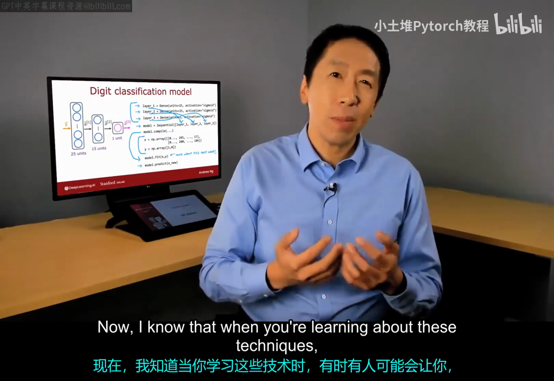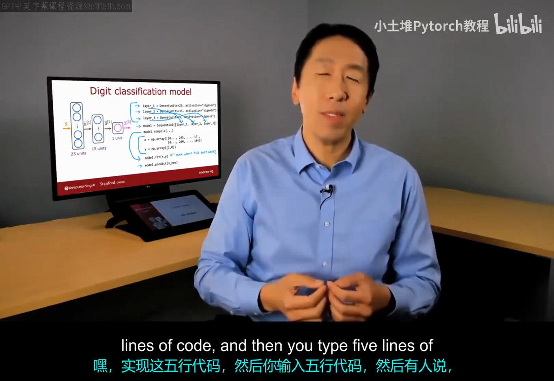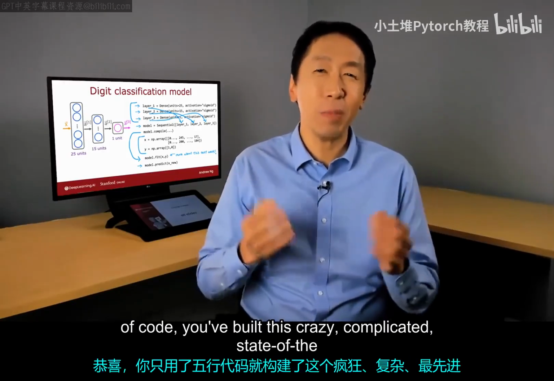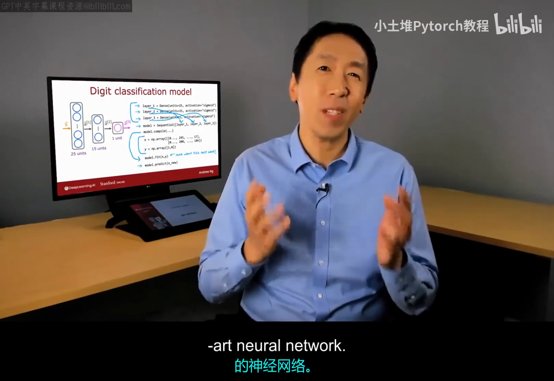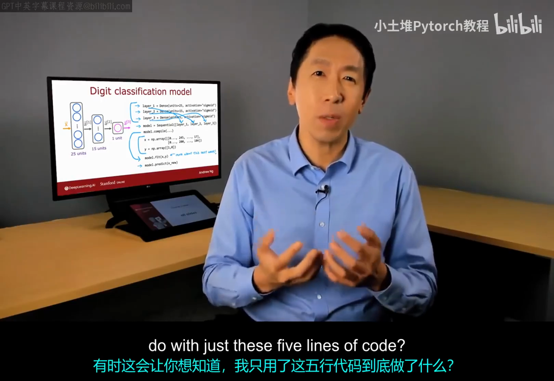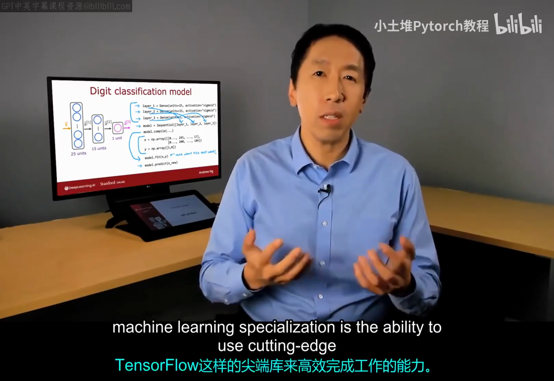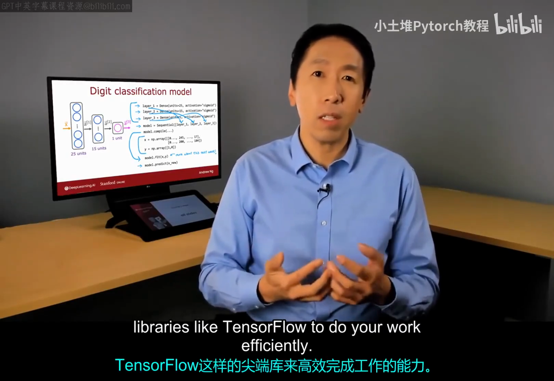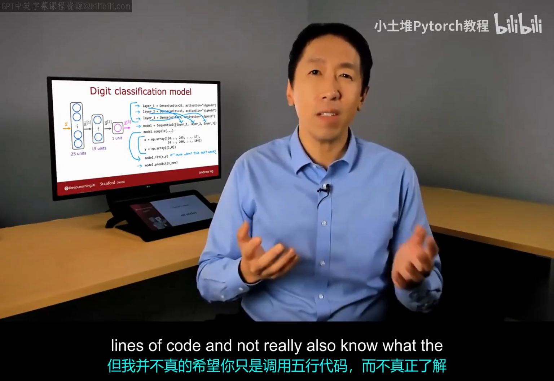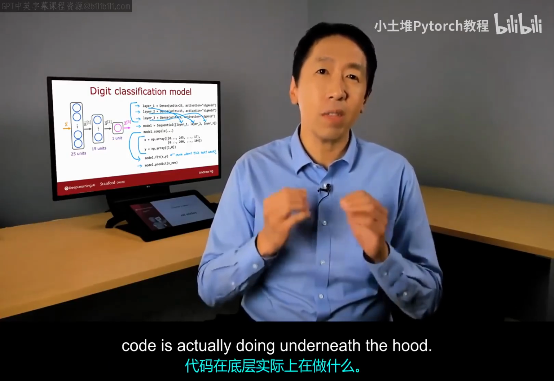Now, I know that when you're learning about these techniques, sometimes someone may ask you to implement these 5 lines of code. And then you type 5 lines of code, and then someone says, congratulations, with just 5 lines of code, you built this crazy complicated state-of-the-art neural network. And sometimes that makes you wonder, what exactly did I do with just these 5 lines of code? One thing I want you to take away from the machine learning specialization is the ability to use cutting-edge libraries like TensorFlow to do your work efficiently. But I don't really want you to just call 5 lines of code and not really also know what the code is actually doing underneath the hood.